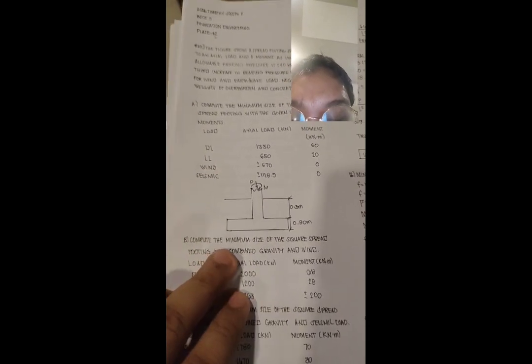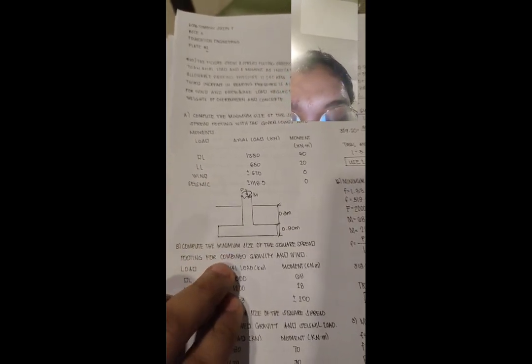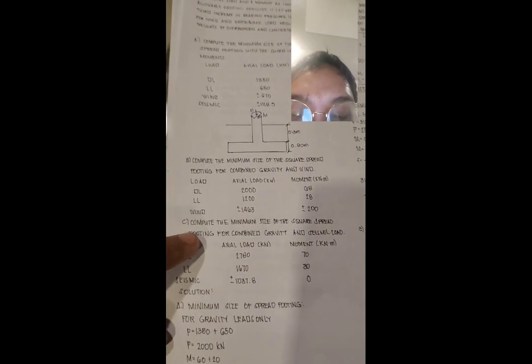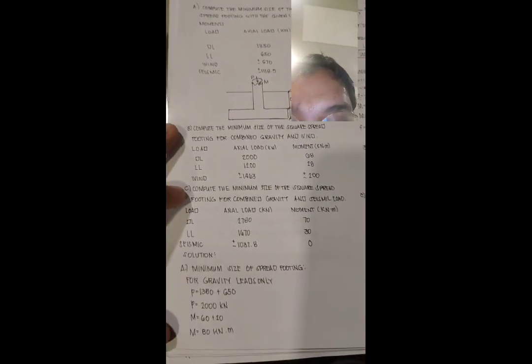And for B, compute the minimum size of the square spread footing for combined gravity and wind. Here's the given for B. And for C, compute the minimum size of the square spread footing for combined gravity and seismic load. So, we have here the given again for letter C.